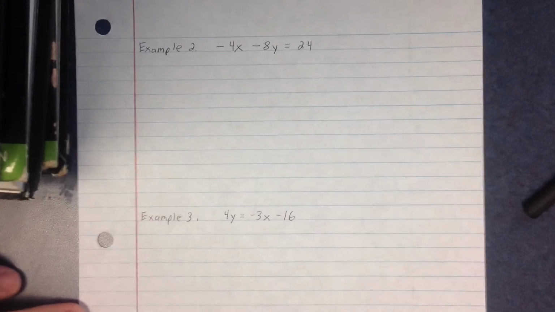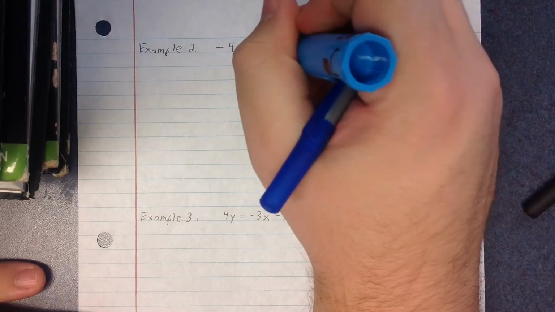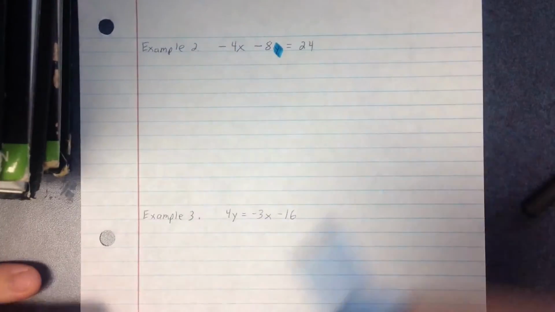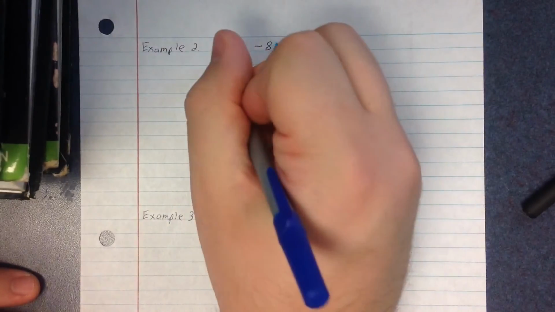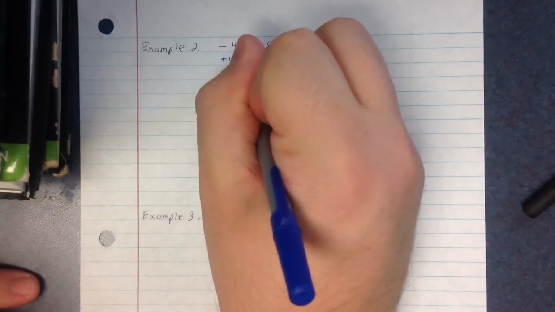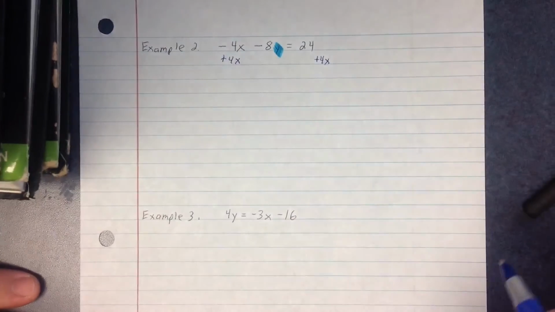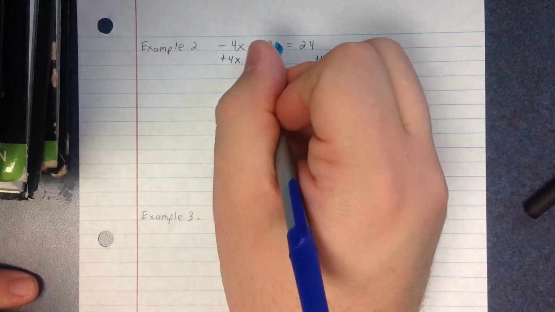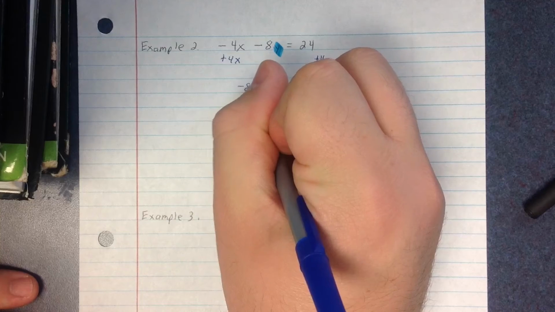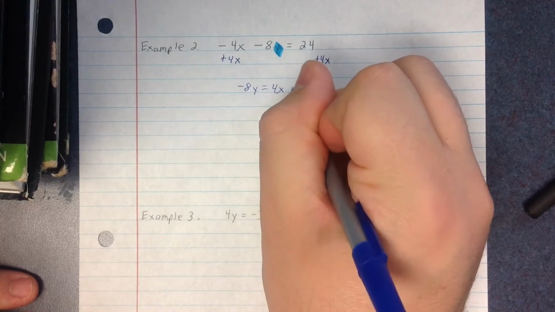So we've got negative 4x minus 8y equals 24. Again, find the y that we're trying to get by itself. So I have to get rid of the minus 4x, so I have to add 4x to both sides. Again, not lining those up because they're not like terms. Negative 4x plus 4x is 0. I've got negative 8y equals 4x plus 24.